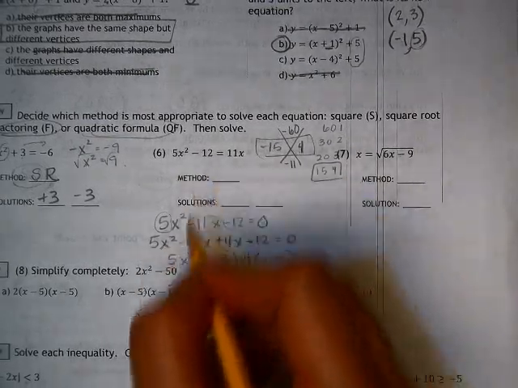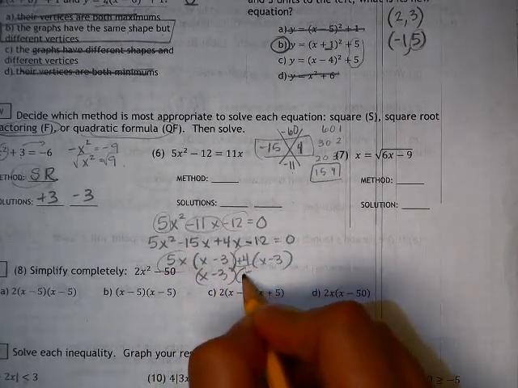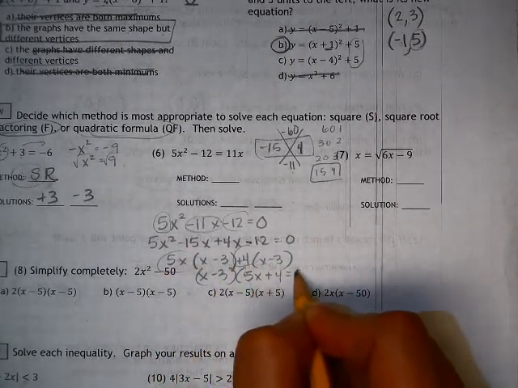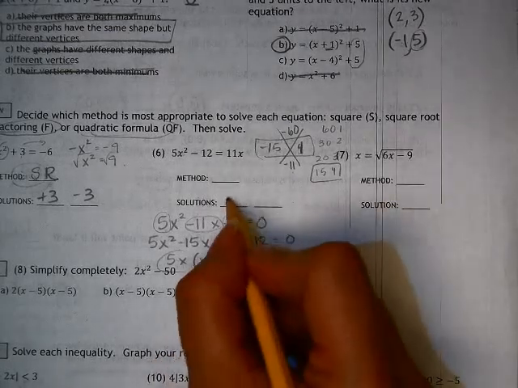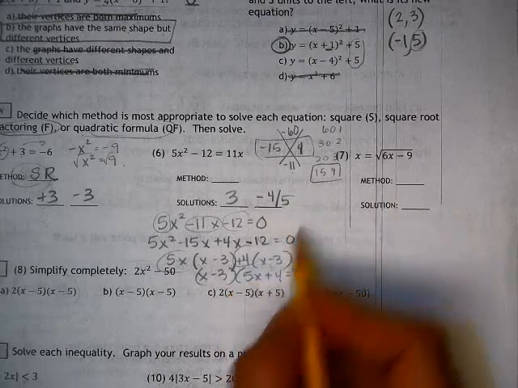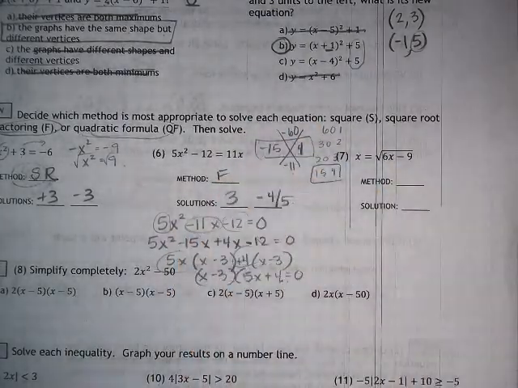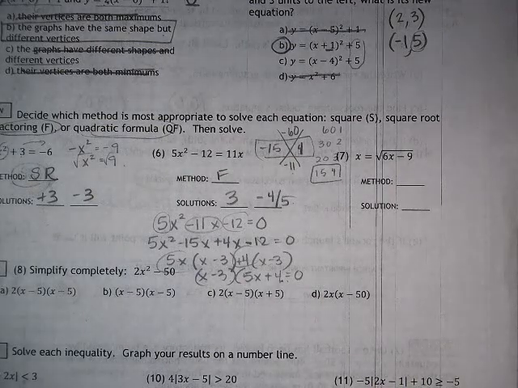Oh, happy days, gives x minus 3. And then the leftover stuff, 5x plus 4 equals 0. So this is giving me 3, and this here is giving me -4/5 when I solve that for 0. And my method is factoring. That's not failure, but factor.